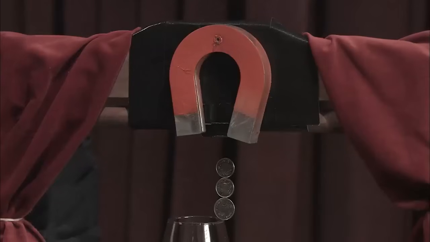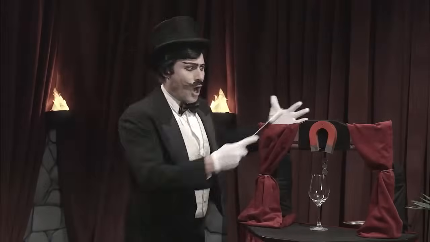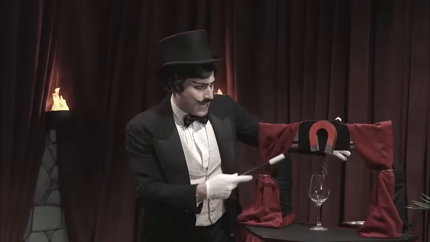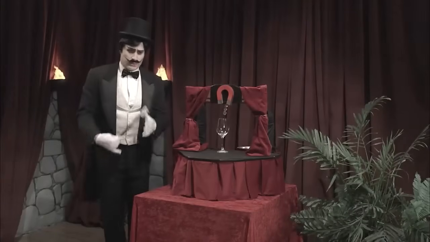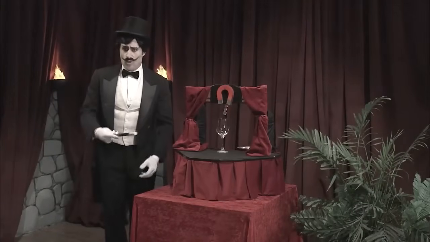This? No! The pull of the magnet is what's keeping those coins up. The magnet is just strong enough to keep the coins from falling. No, this is set dressing. It's just... It was a good trick, but it's science, not magic. Well, yes. And you will see!